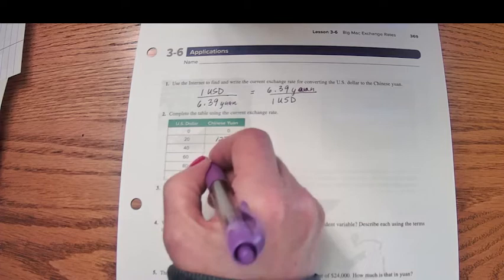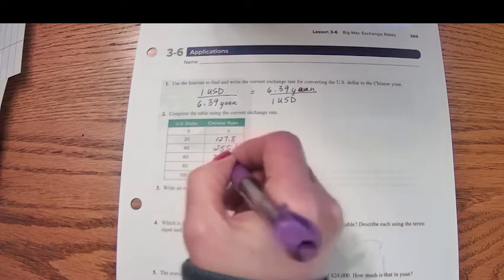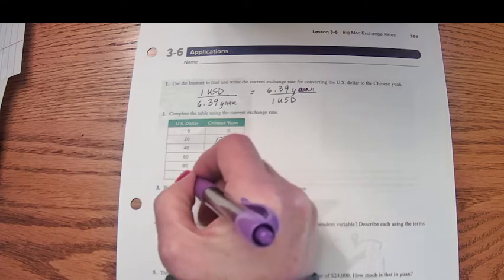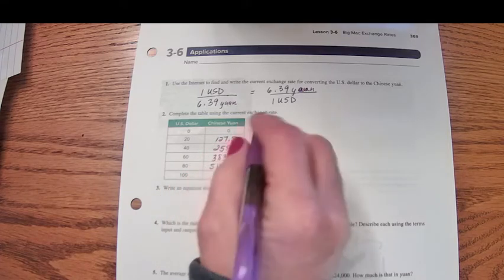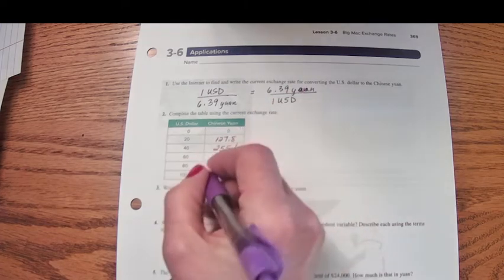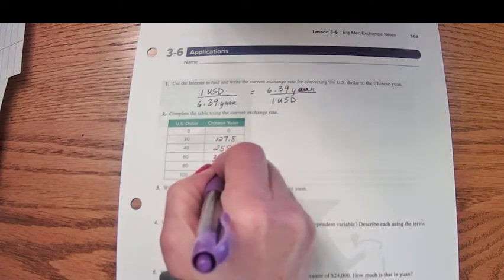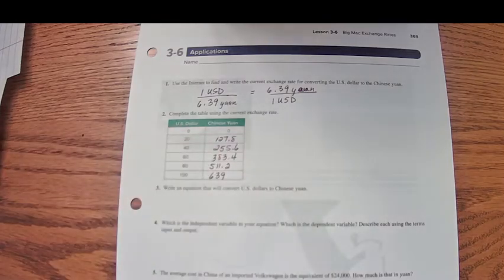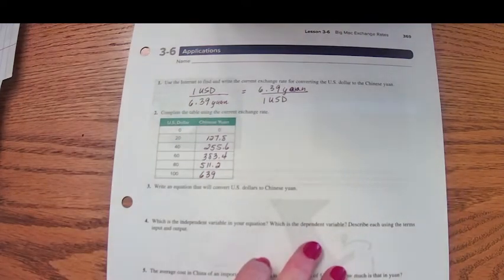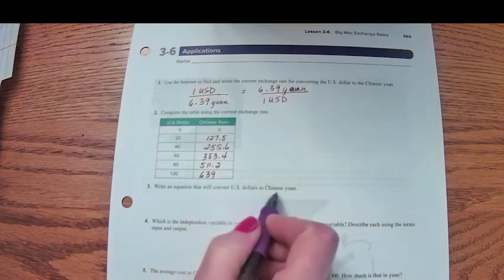80 is going to be 511.2, and 100, that would be 6.39 times 100. You move the decimal place over, that's going to be exactly 639. Step 3 says write an equation that will convert from US dollars into yuan.